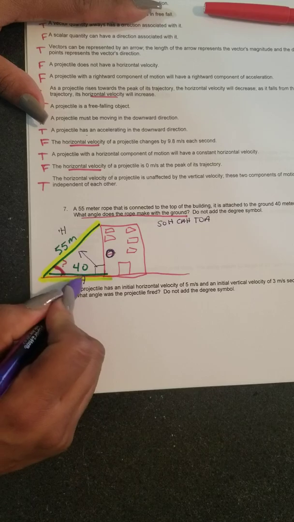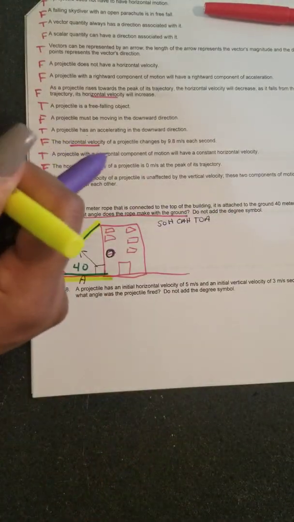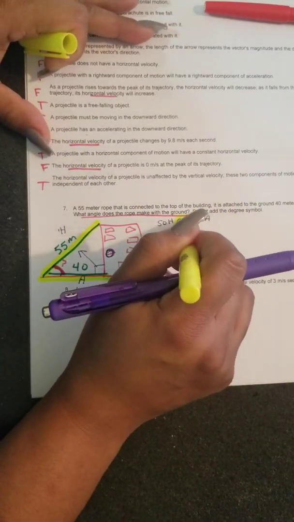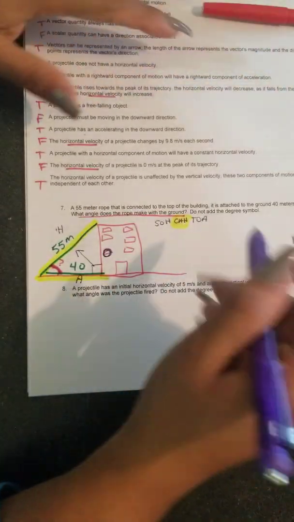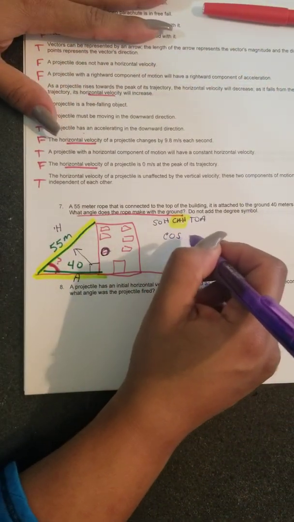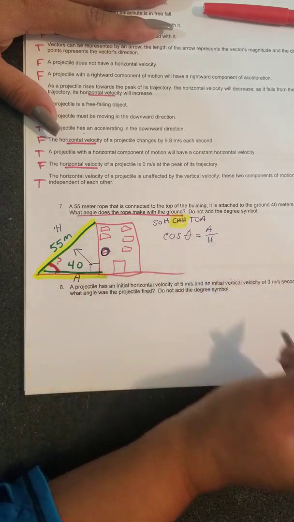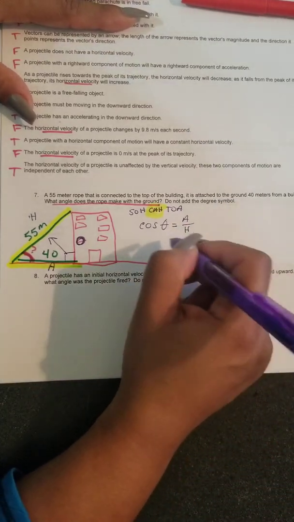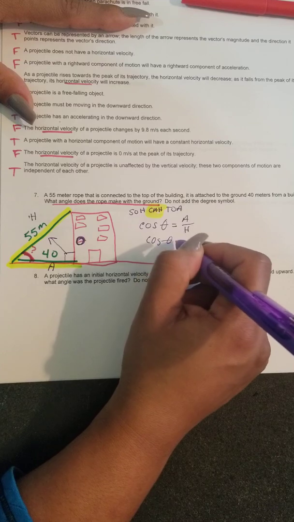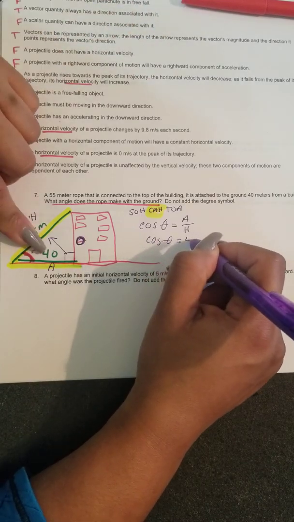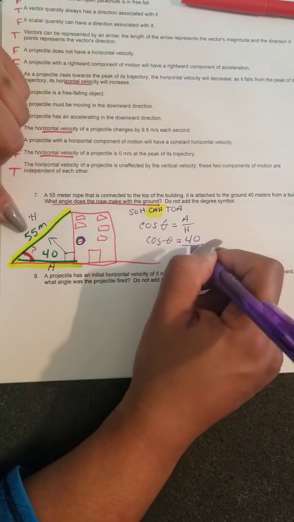I have the H and the A. The H and the A is the cosine. So the cosine of theta equals A over H, or the cosine of theta equals 40 over 55.